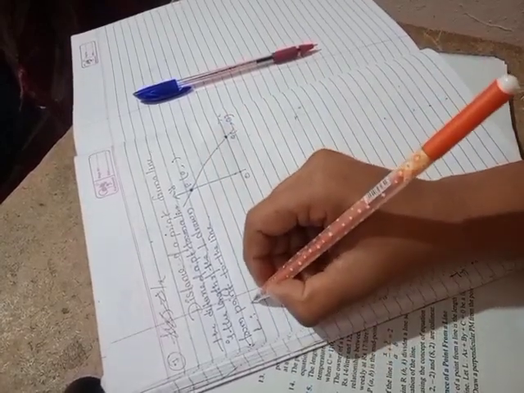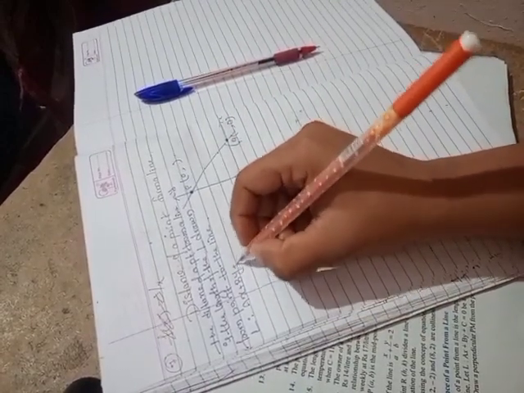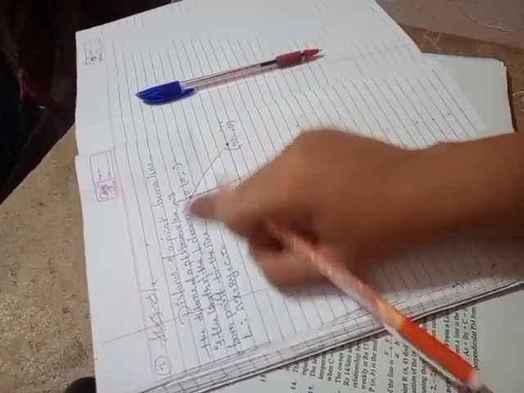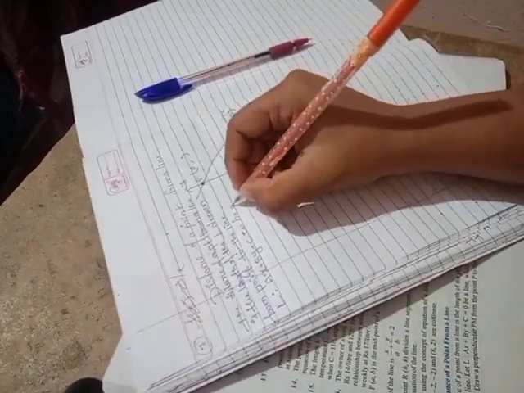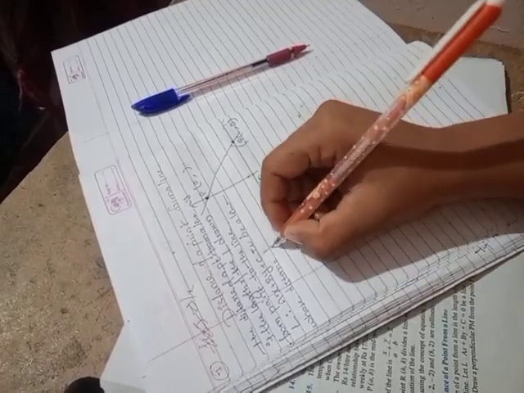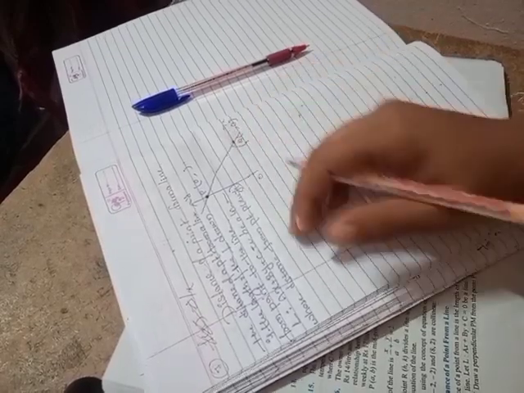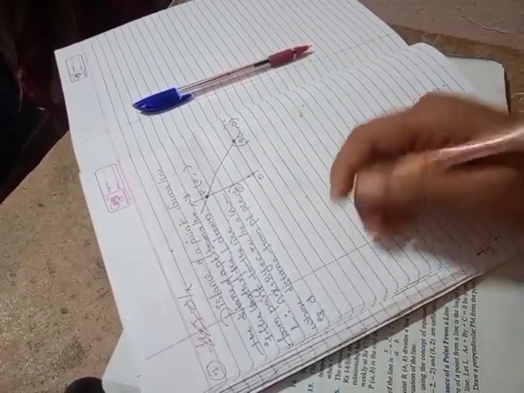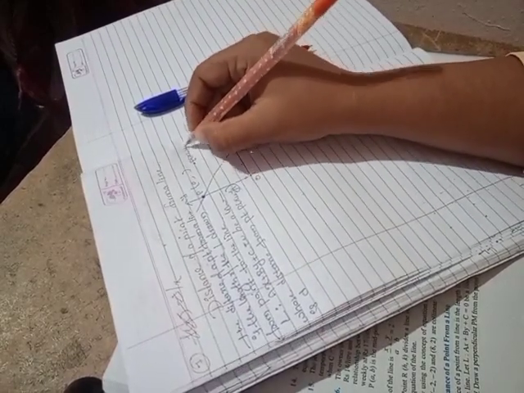The line L is ax plus by plus c equals 0, whose distance from the point P of x1 comma y1 is d. Here is the point with x1 and y1.